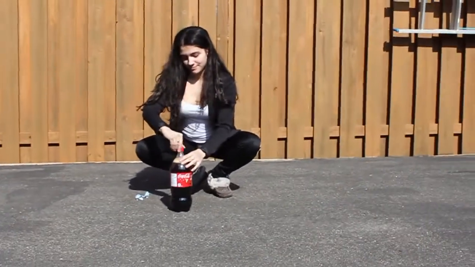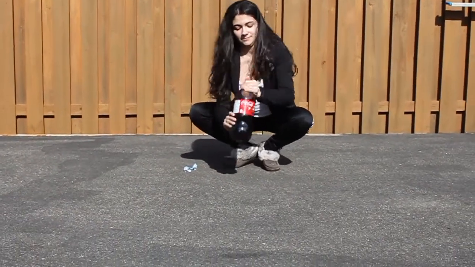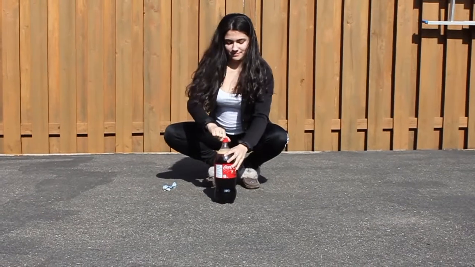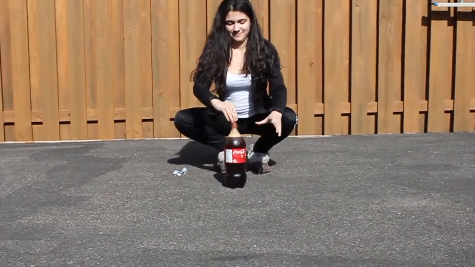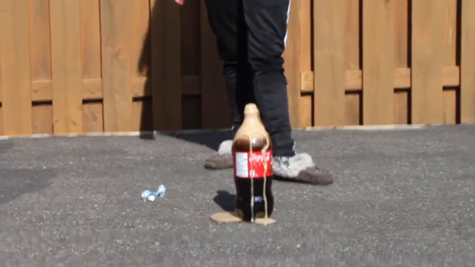Our eruption didn't turn out as we thought it would. We thought the Coke would shoot out flying, but it just fizzed out. We believe this happened because the first time we poured the can into the bottle, the Coke lost its fizz. The second time we used an old open bottle, so it didn't work as well.